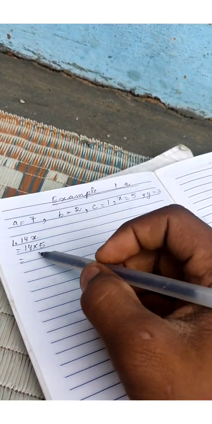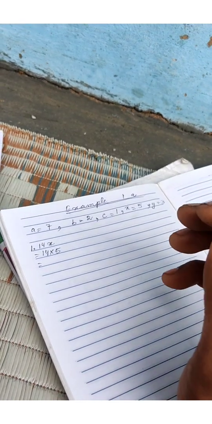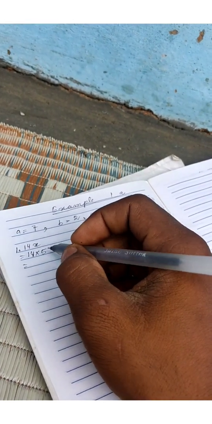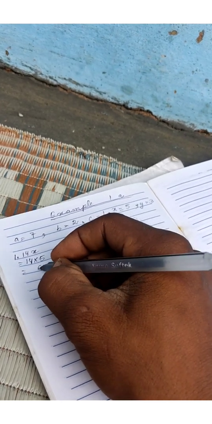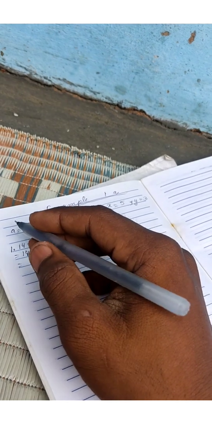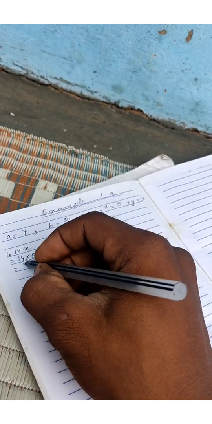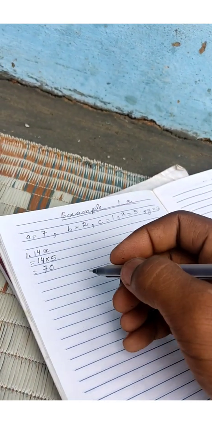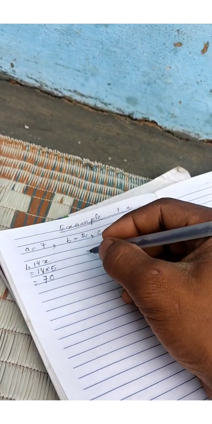Now I think you know the table of 14. If you don't know, you simply multiply it in this way. 5 4s are 20. So you carry 2, and then 5 1s are 5, and then you have got 2 above. So 5 1s are 5 plus 2 is 7. So you have got 14 into 5, which is 70.